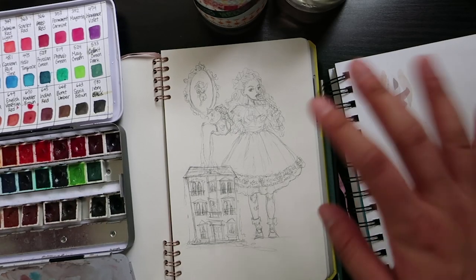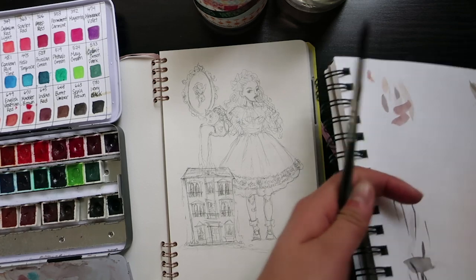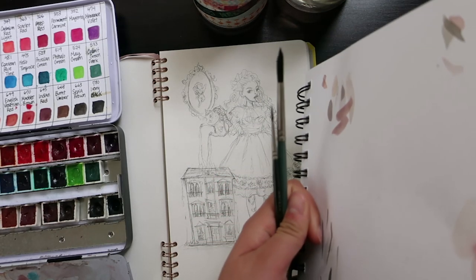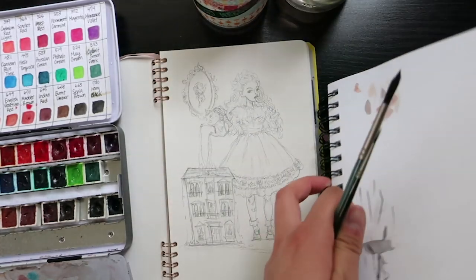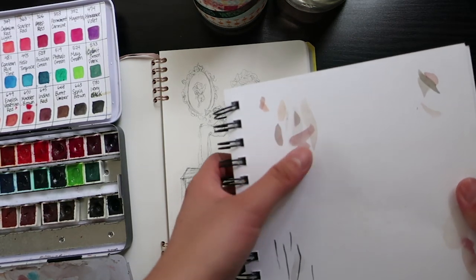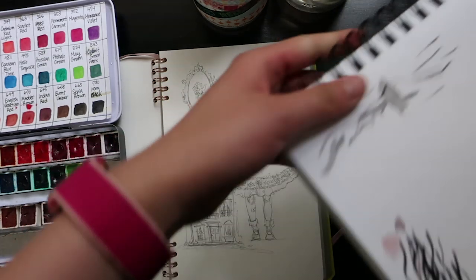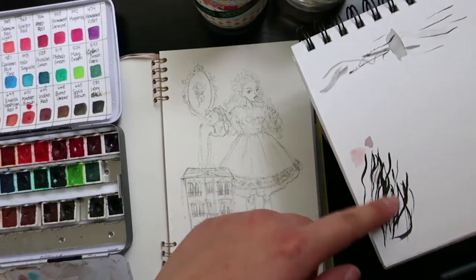So I got the sketch done, so I'm gonna start painting, and I have a watercolor pen next to me just to color test, so you can see I try it a little bit while I paint. And you can see a lot of ink marks.